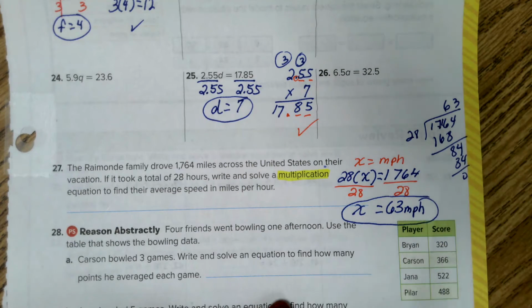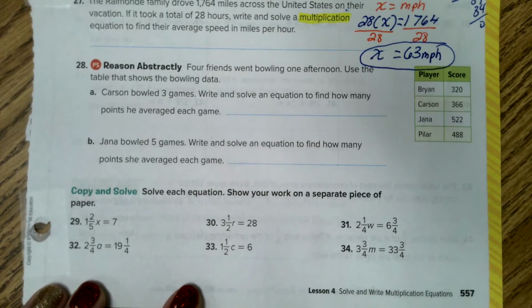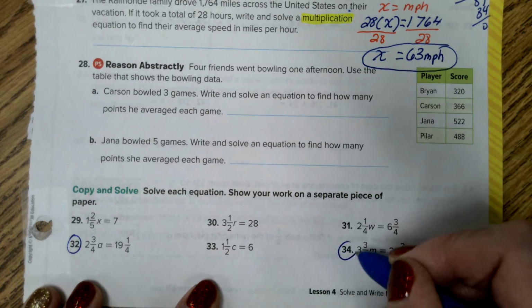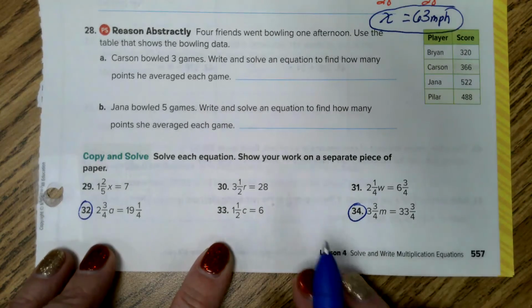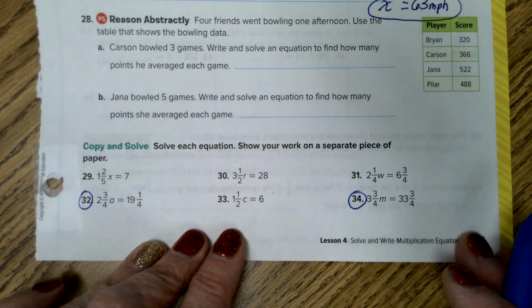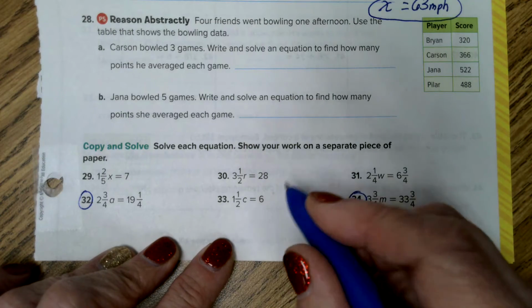All right? Now let's go on, and I would like for you to do for homework tonight numbers 32 and 34. I'm going to do number 33 with you just because we don't really have enough room to solve all of these. When you do these problems, the step 1 is change to improper fraction.